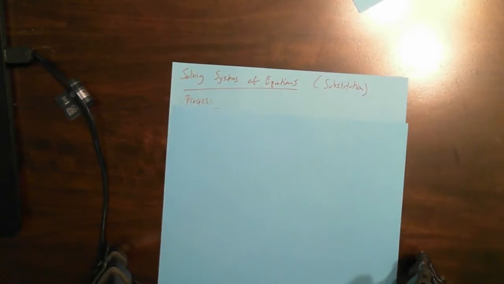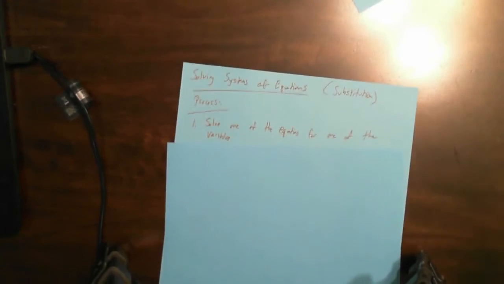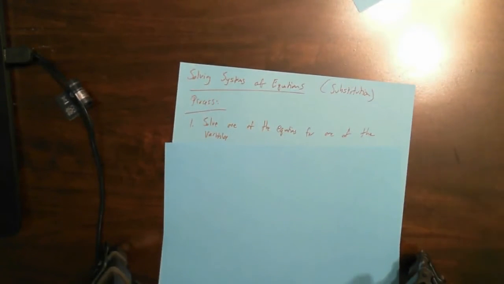Okay, so here we're going to solve systems of equations using a method called substitution. So we'll run through the process first, and then we'll do an example. So the first step of the process is to solve one of the equations for one of the variables.